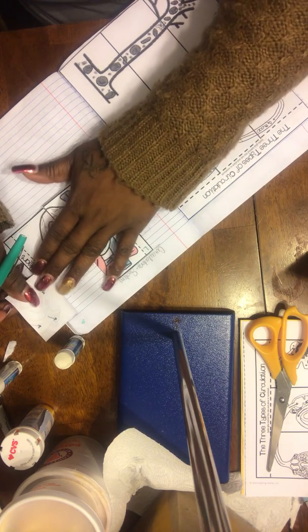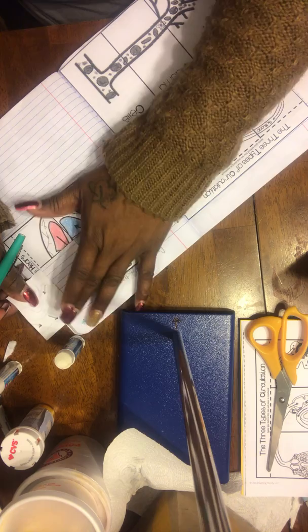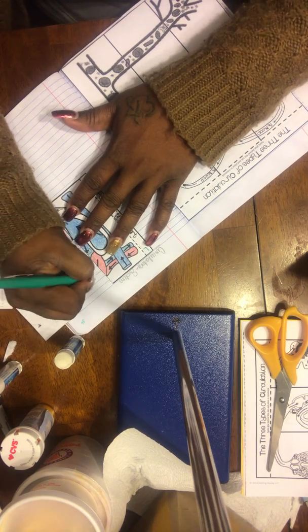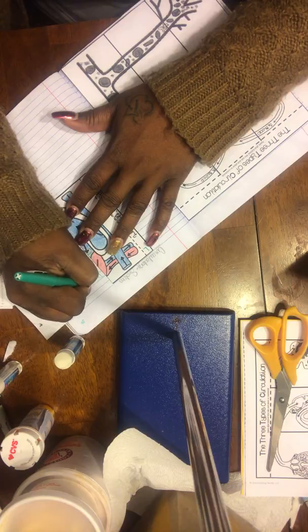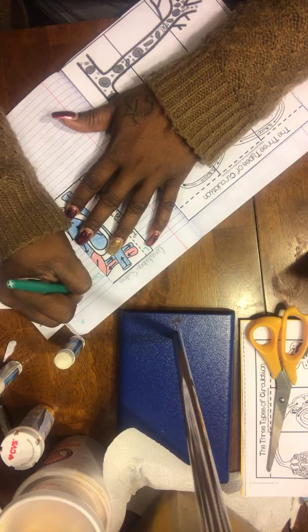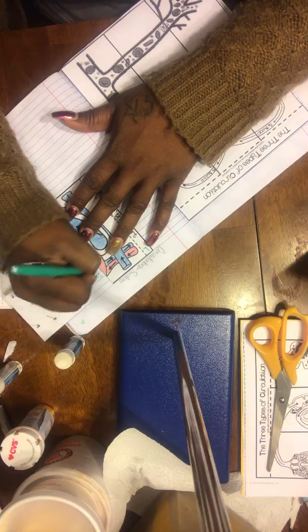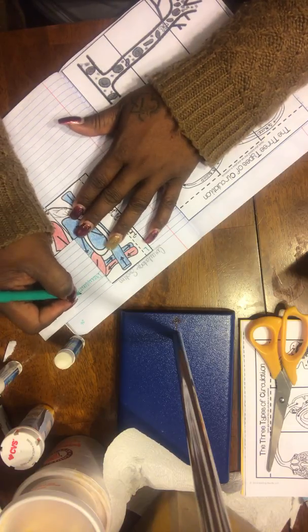Now on your right side, you have deoxygenated blood, and deoxygenated means blood that lacks oxygen.